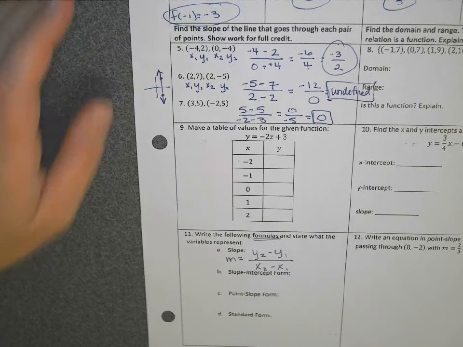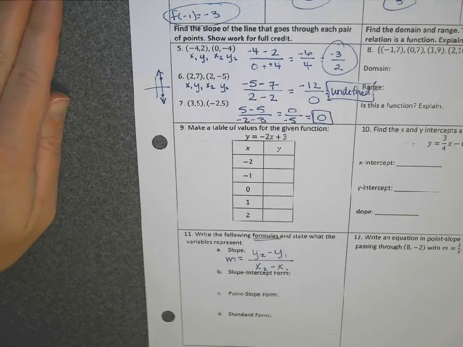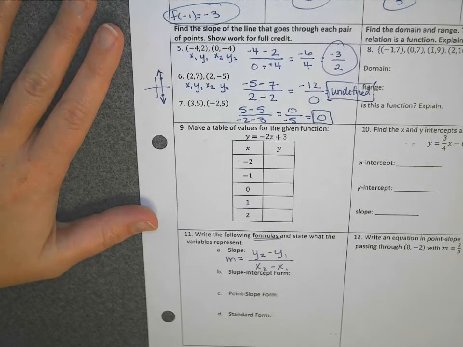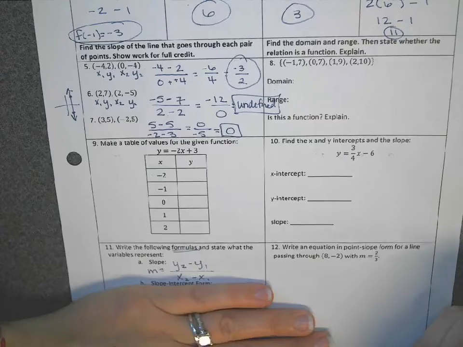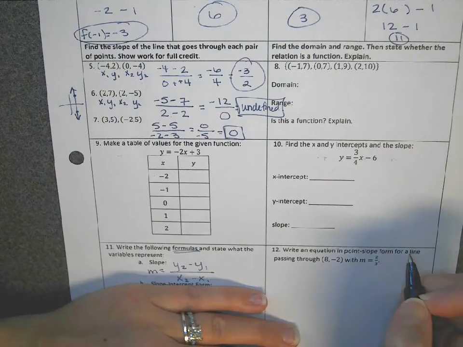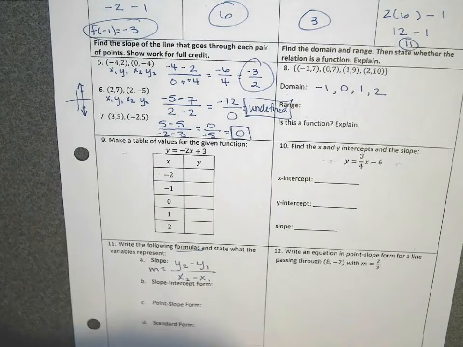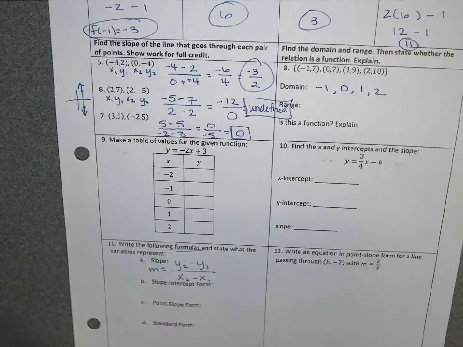Okay, good. All right, the next one says to find the domain and range, then state whether the relation is a function. 11, give me the domain there. The domain is negative 1, 0, 1, 2. Very good. Then 13, give me the range. It's your y values. Yep, so what do we have? 7, 7, 9, and 10.